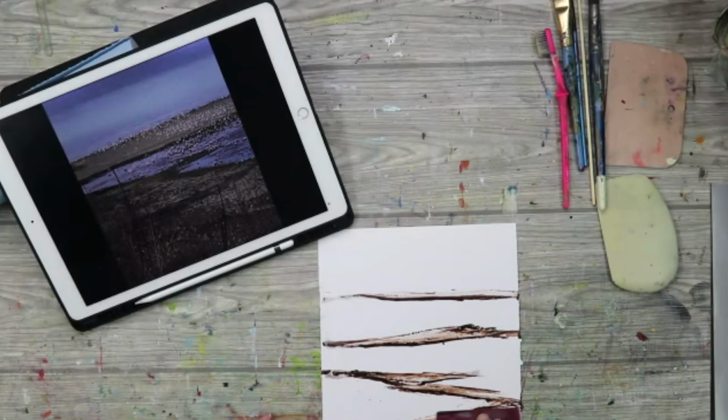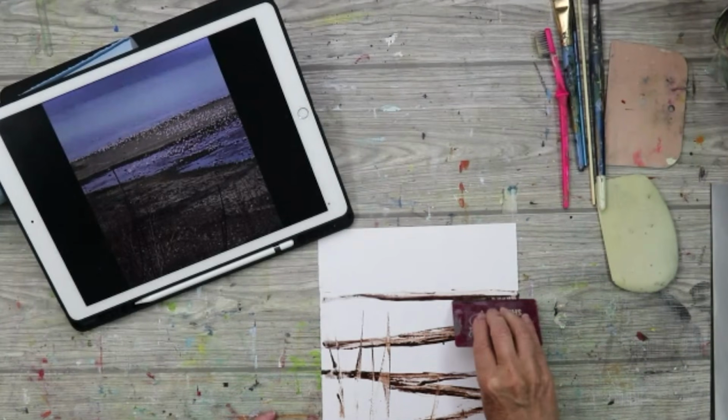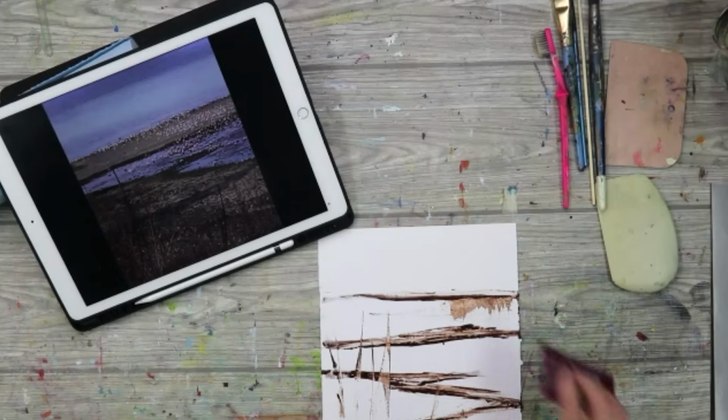I didn't even realize this, but we got a zigzag composition here. So get in some of these reed things here quickly. And I'm going to squirt a little bit of water, see what happens.